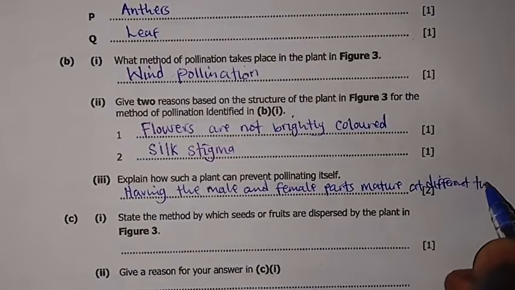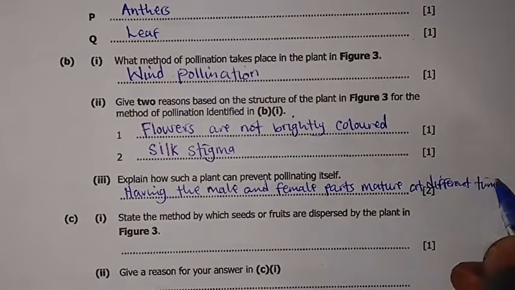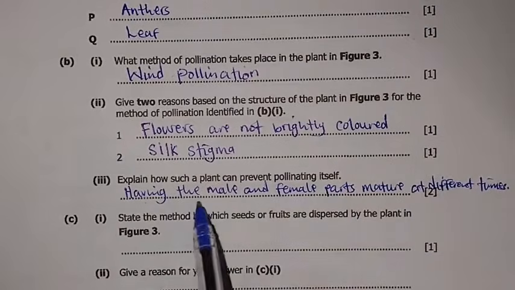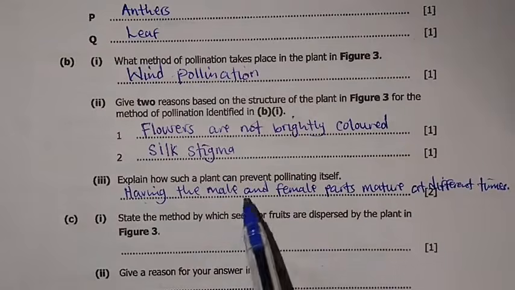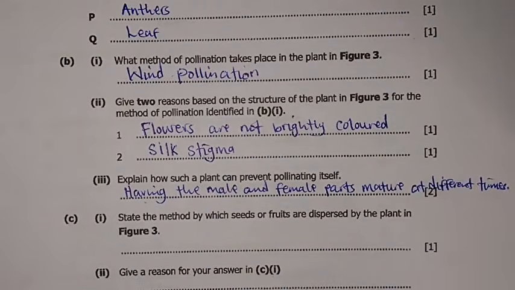So this is our answer: having the male and female parts mature at different times. So we have answered our question B3.